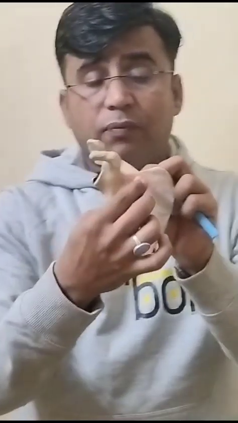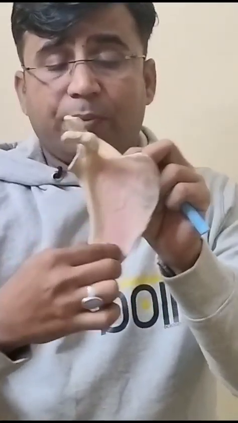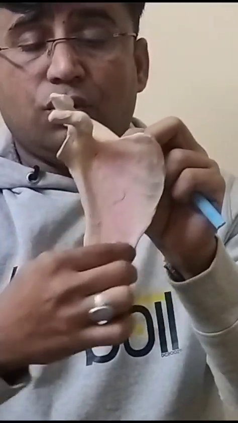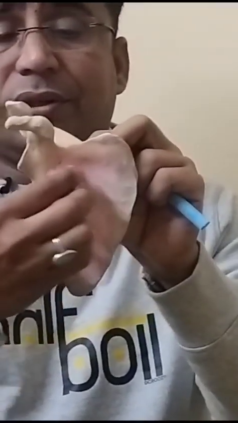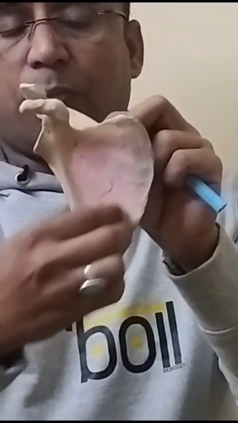The subscapular fossa will provide the attachment of the subscapularis muscle. So here is the subscapularis muscle. The subscapularis muscle is attached to the subscapular fossa.